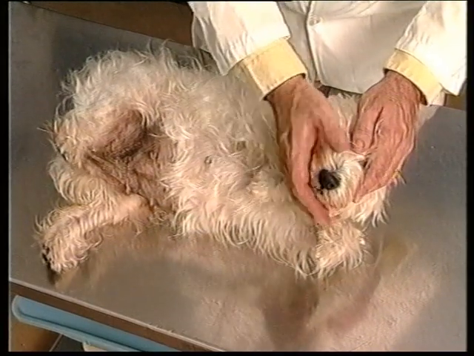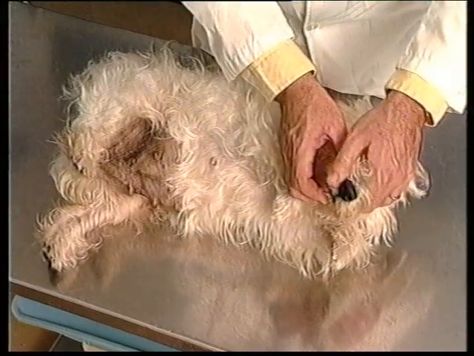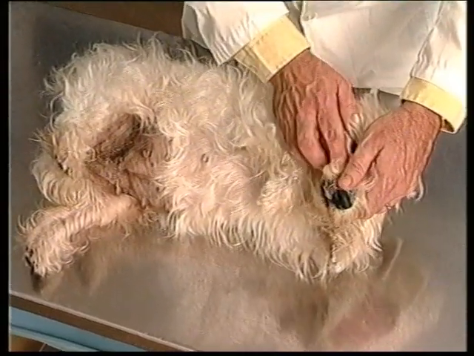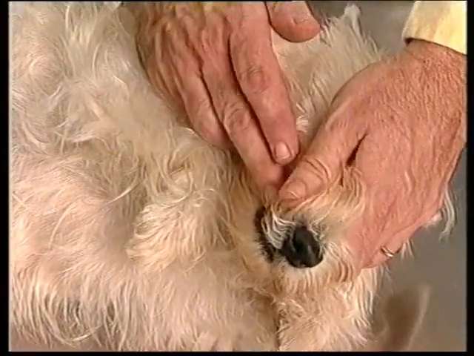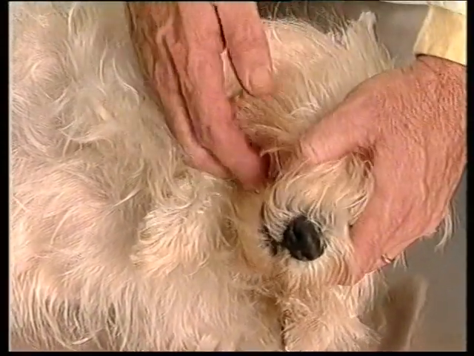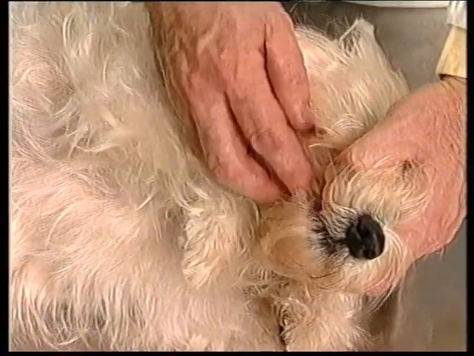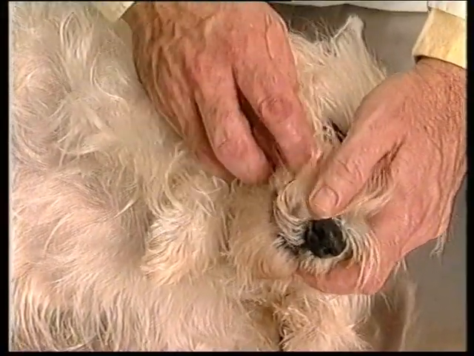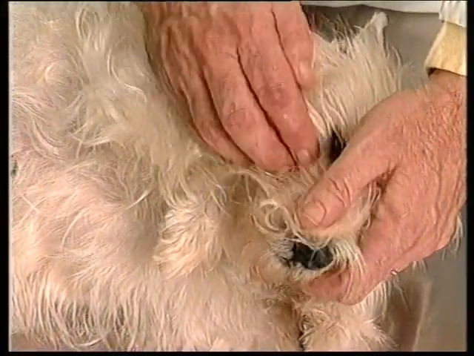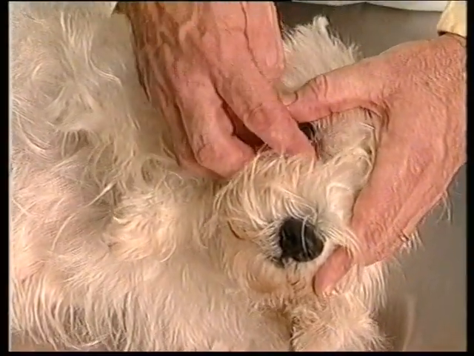Now, starting at around the nose, just parting the hair, just gently with your fingers, and particularly along the edge of the lip, you'll frequently find ticks in this region, in the little folds, the lip fold, and the chin, and gradually moving back towards the eye and around the eyelid itself.